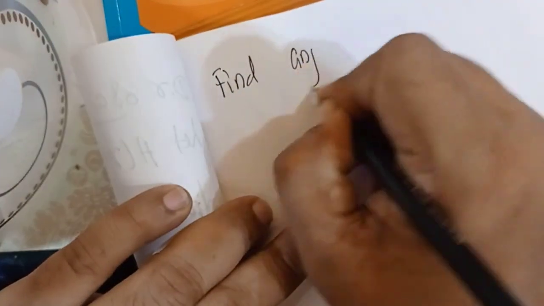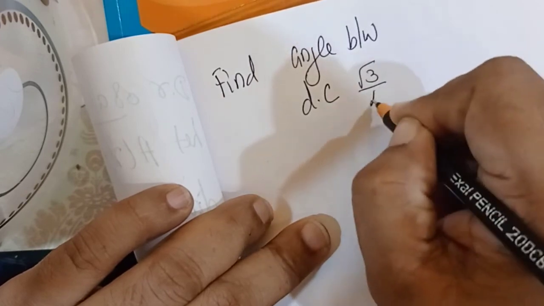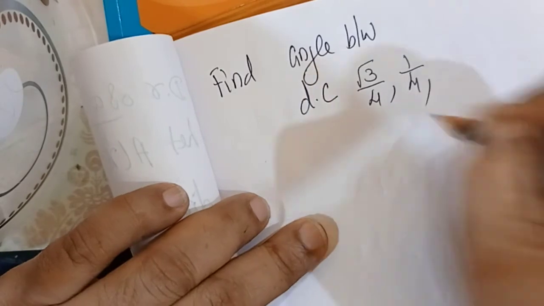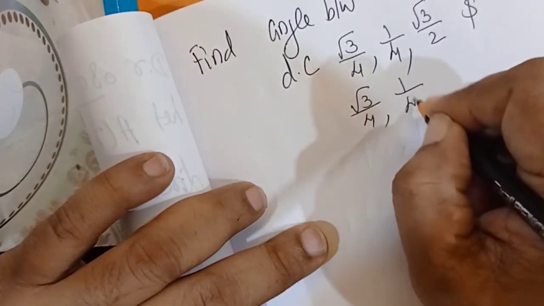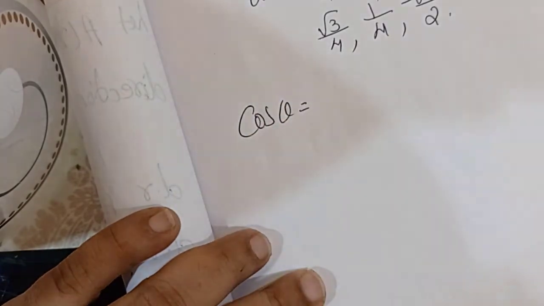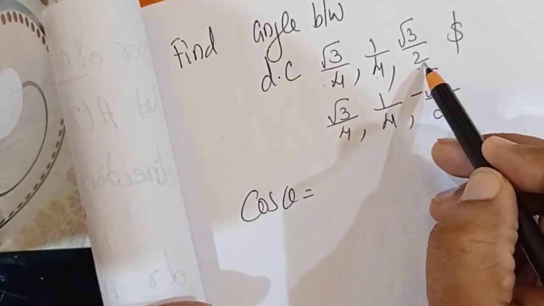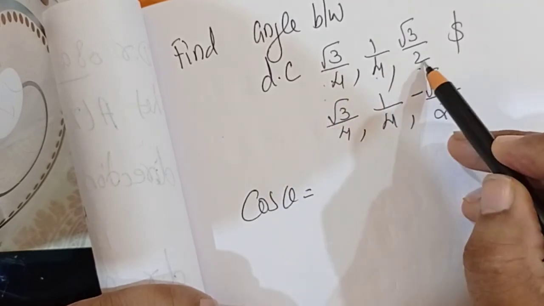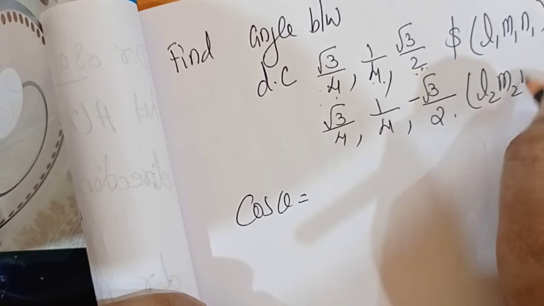Okay, then write. Find the angle between the lines if the direction cosines are root 3 by 4, 1 by 4, root 3 by 2, and root 3 by 4, 1 by 4, minus root 3 by 2. Can you say what is the formula for cos theta if the direction cosines are given? You can mark the first one as l1, m1, n1, and the second one is l2, m2, n2.